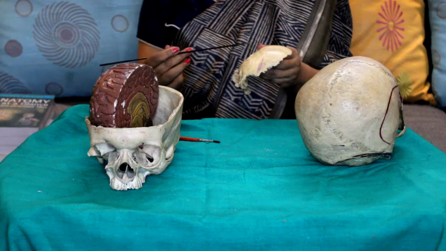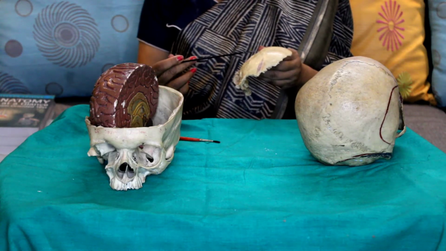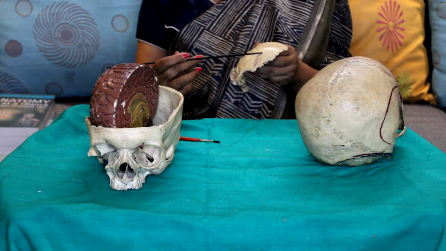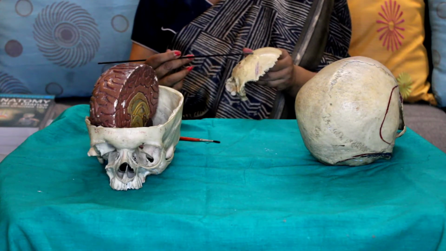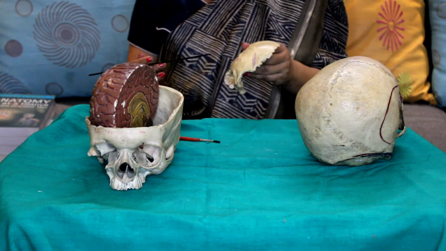Next you will see the important line, the superior nuchal line. There is also another prominent line, known as the highest nuchal line.